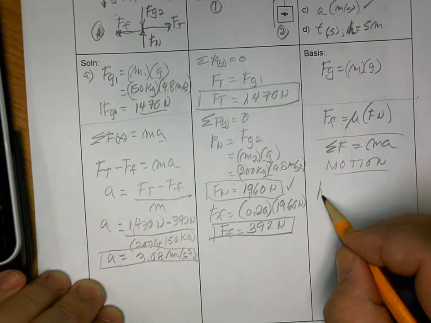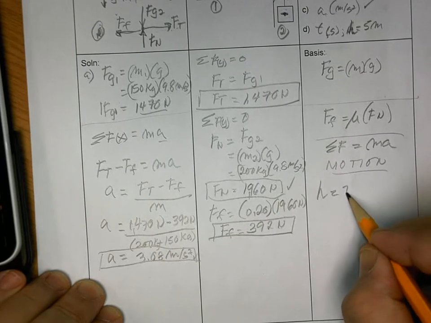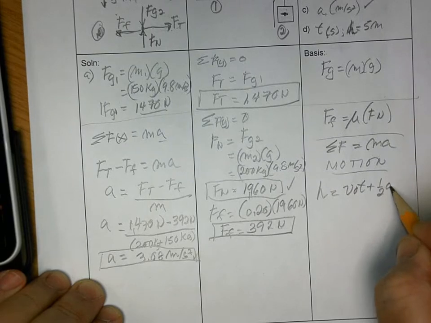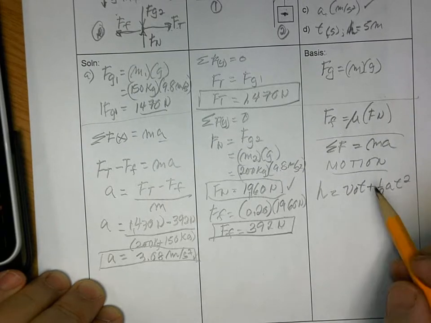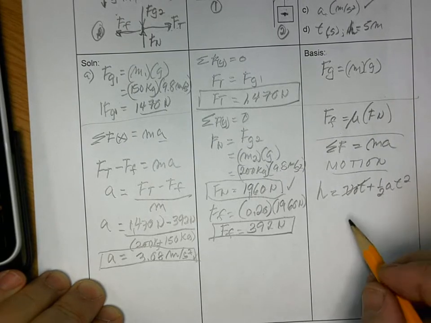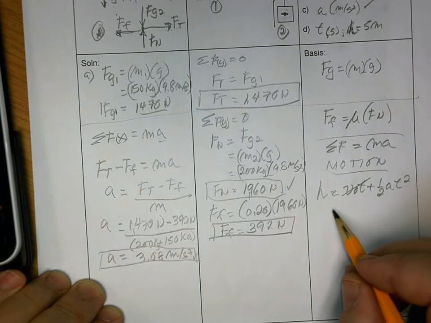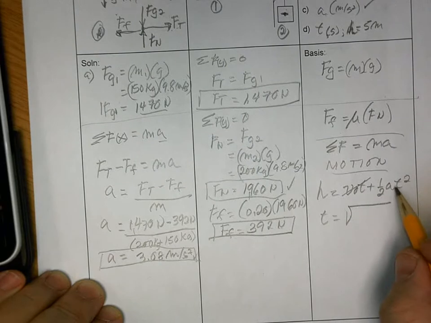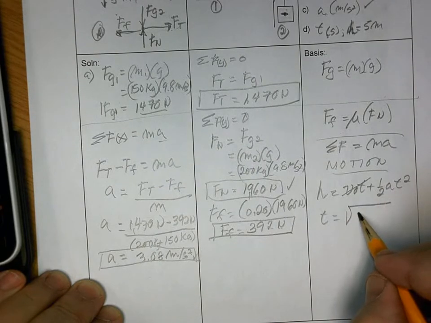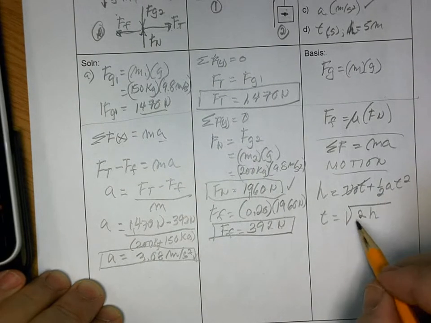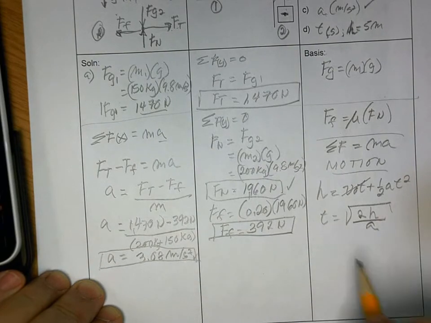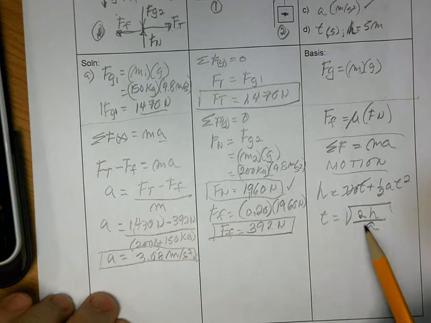So h is equal to V0 t plus 1/2 a t squared. Okay? It starts at rest, so solving for t, what is it? T is equal to the square root of, look, you multiply 2h divided by a, right? And people were asking me, why do we need to do this?